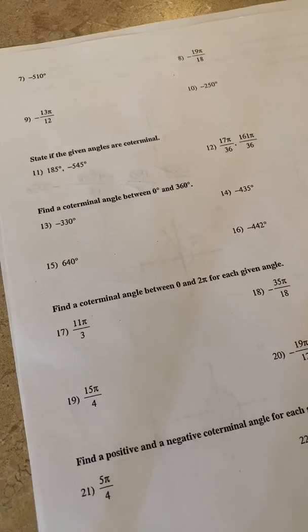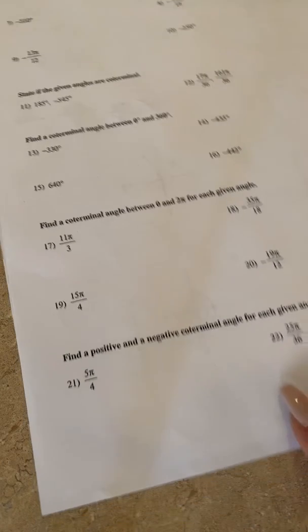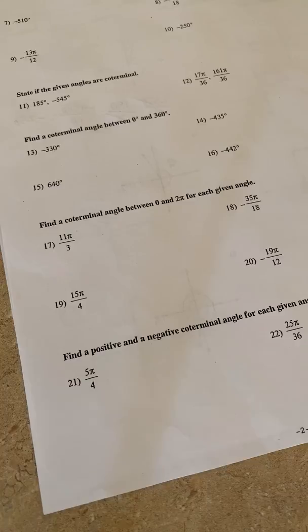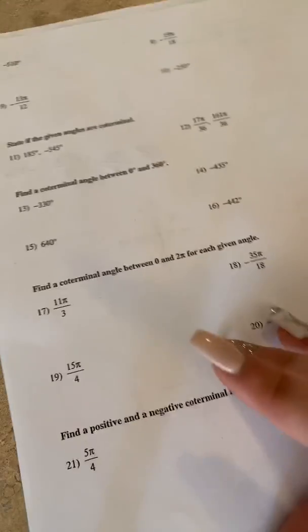Numbers 13 through 16 say to find a coterminal angle between 0 and 360. That's like what we just did on the very last page of our notes. Numbers 17 through 20 are talking about between 0 and 2 pi, so same thing, but with radians instead. Numbers 21 and 22 say find a positive and negative coterminal angle for each one, so I want one positive answer and one negative answer.